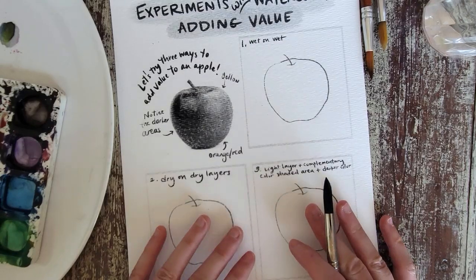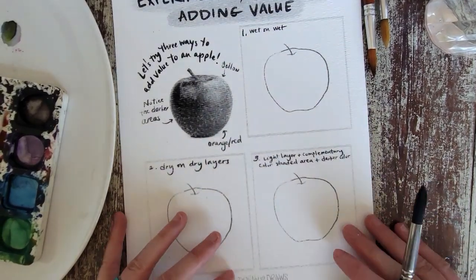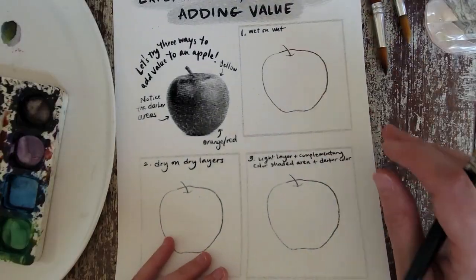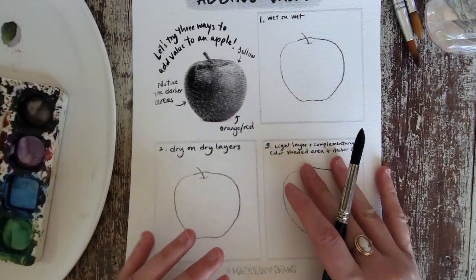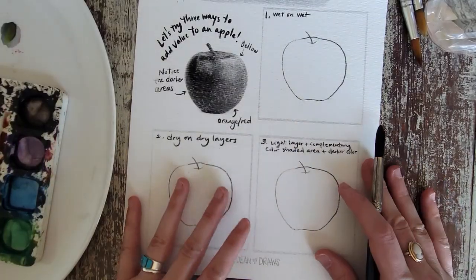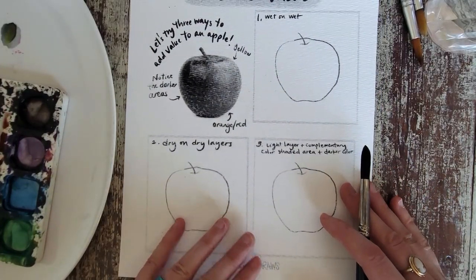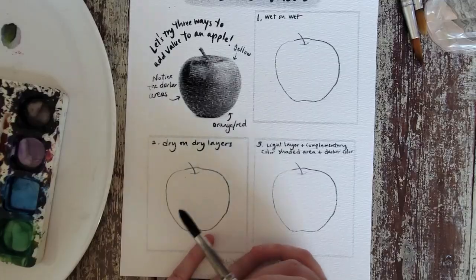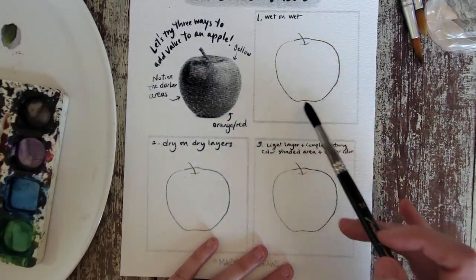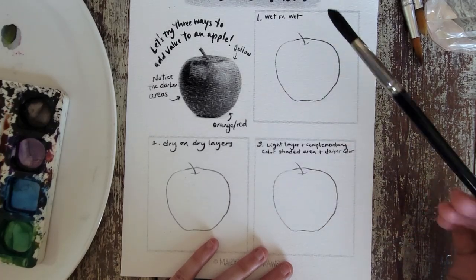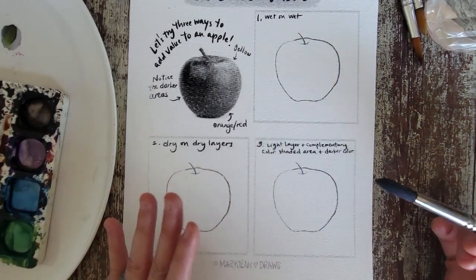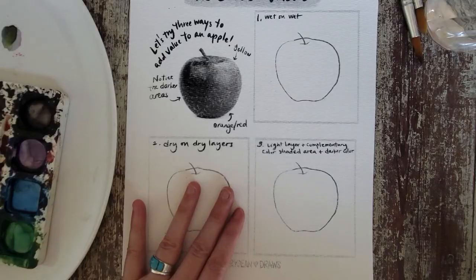I'm going to be painting on this printable that I have printed onto thick watercolor paper. If you don't have the printable or the means to print on watercolor paper, you can use any paper you want. You might just want to sketch out 3 apples to begin with, and I'm going to show you 3 different ways that we can add value to a painting.